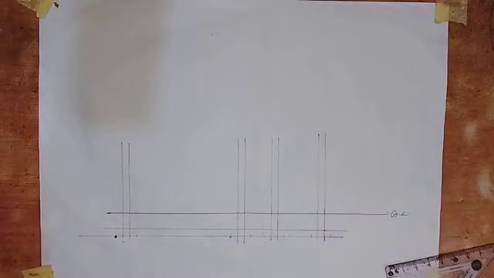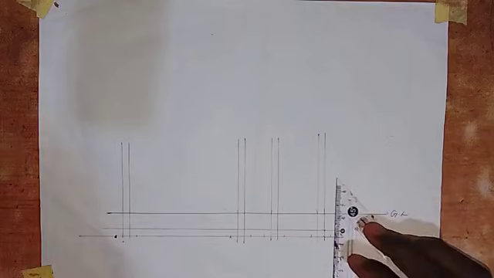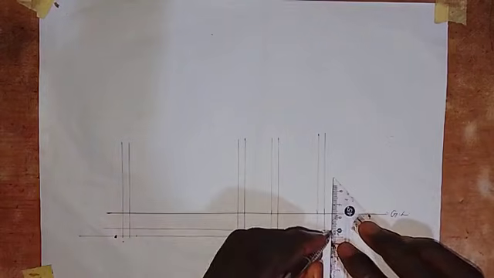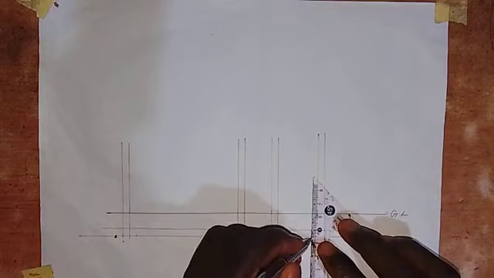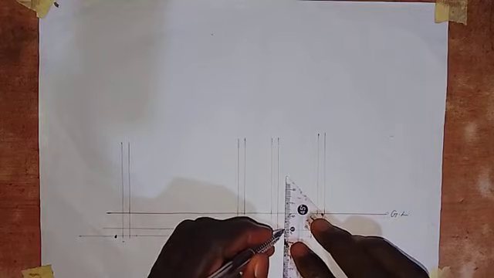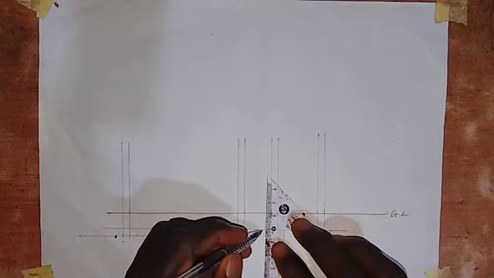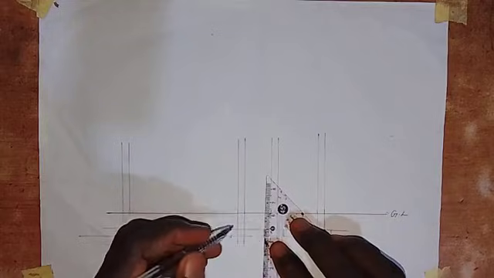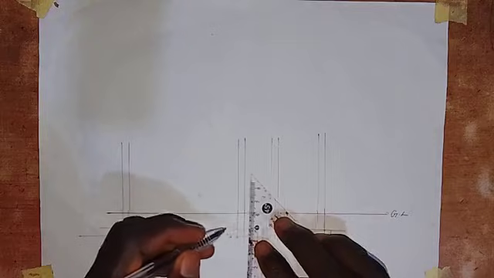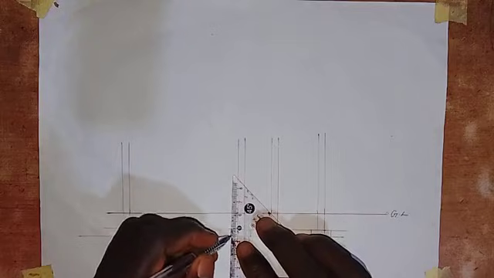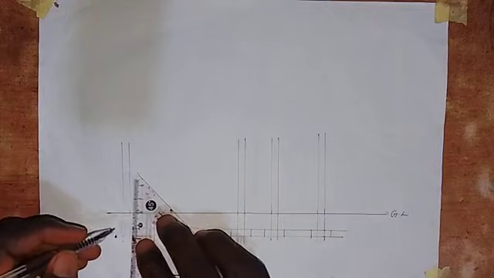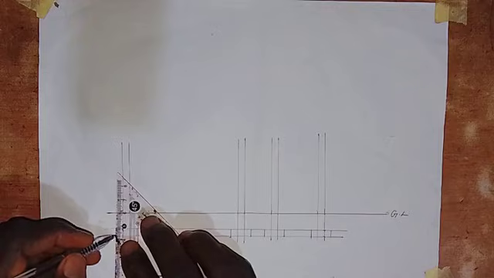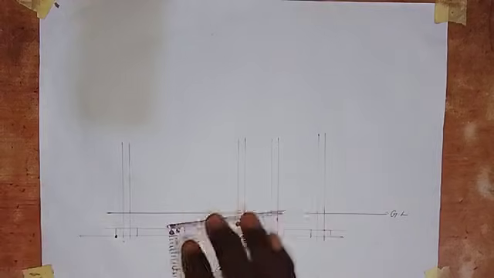Okay, we have this. So now, what we have to do with the foundation footing, you just make a short vertical line within this space like this. And so make a vertical line here. All right, so we have this.